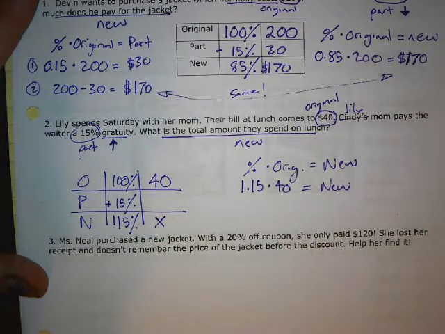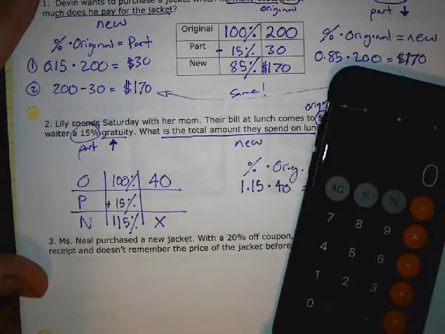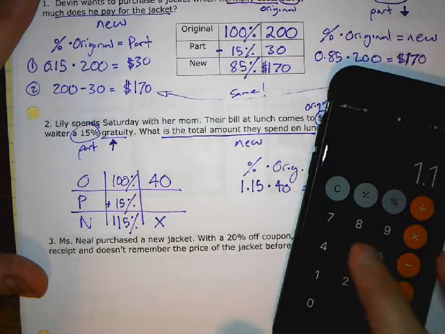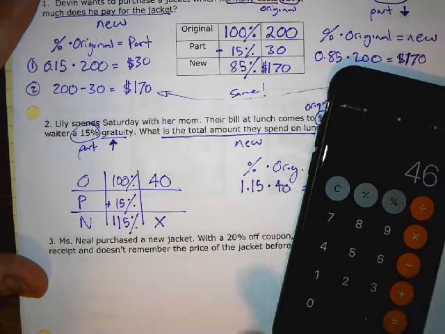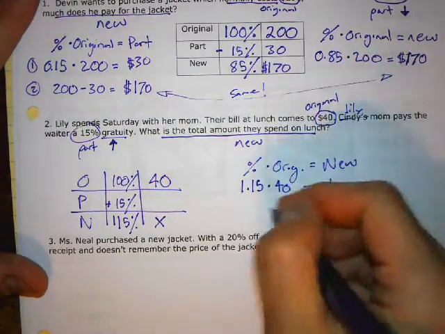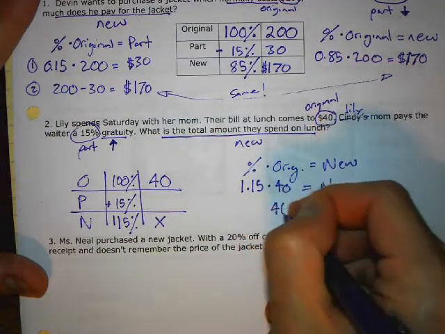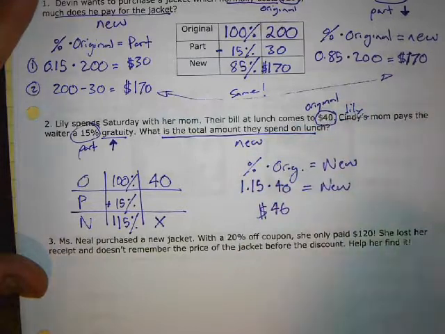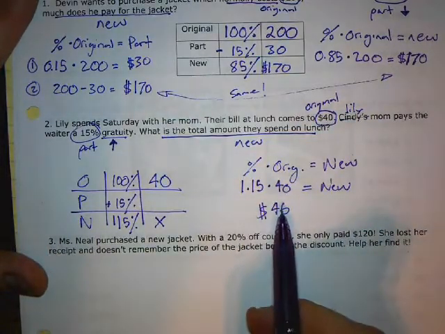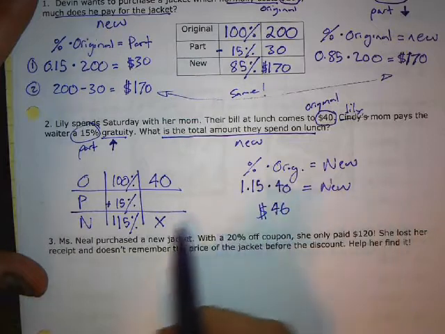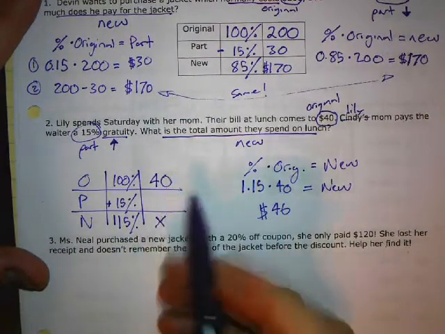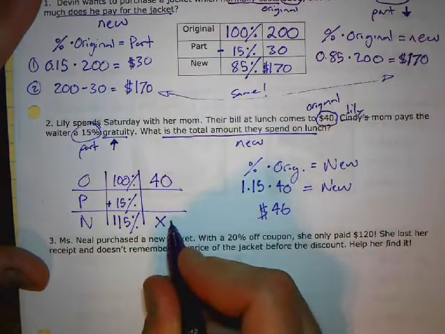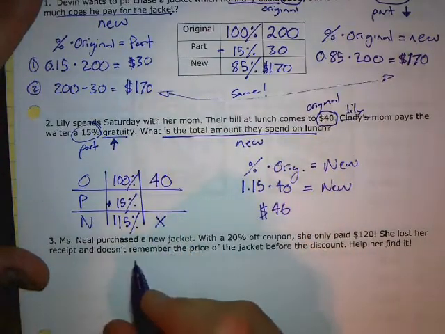All right. Pull out my calculator for this. 1.15 times 40 is 46. And I do want to ask myself, is that a reasonable answer? $46? Yeah, totally it's reasonable because she spent 40 and she would have added a $6 tip and 46 is how much total she pays.